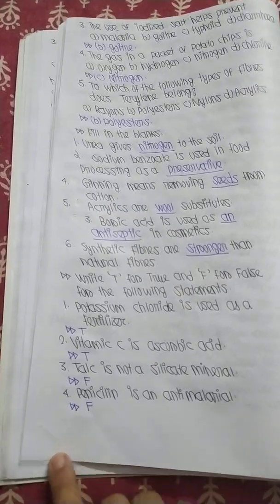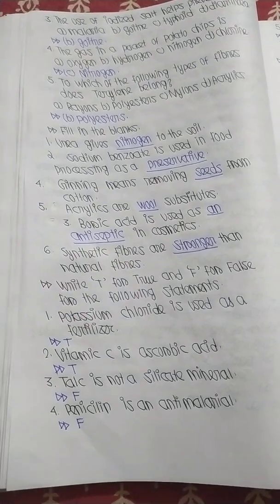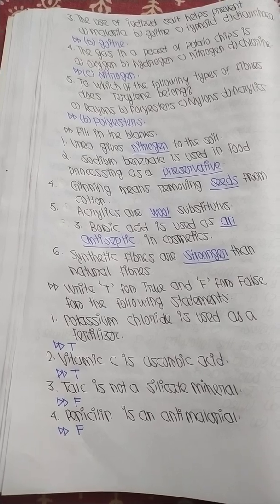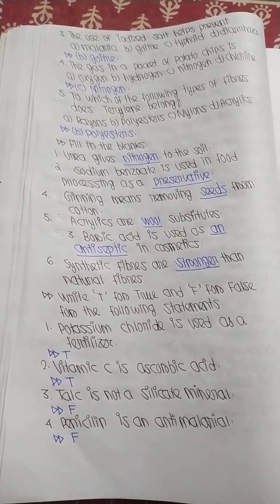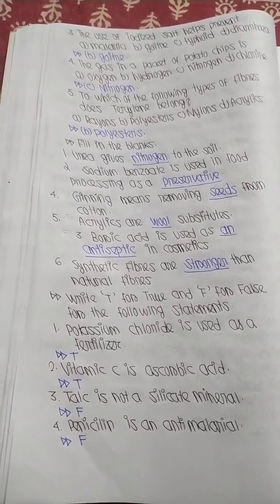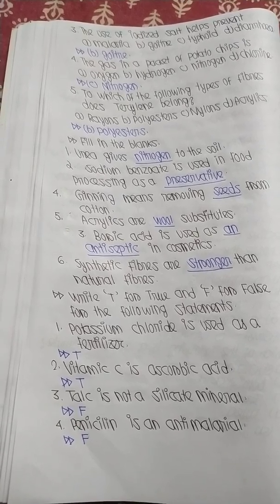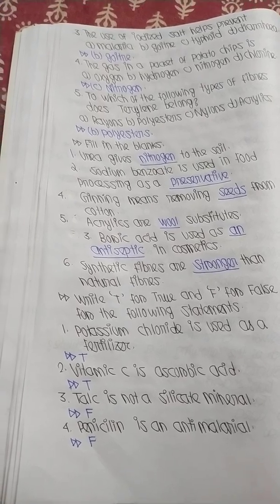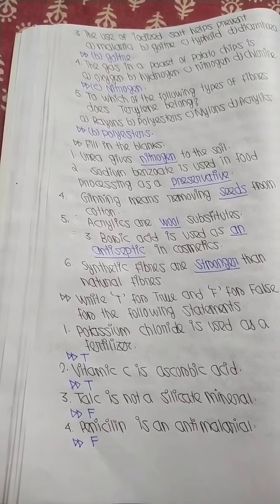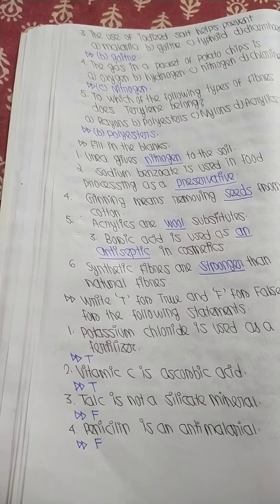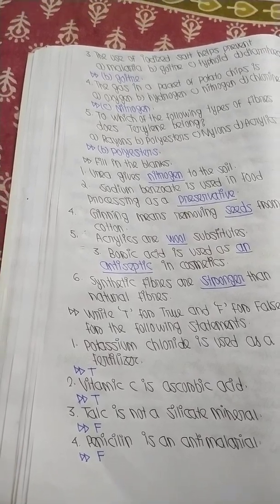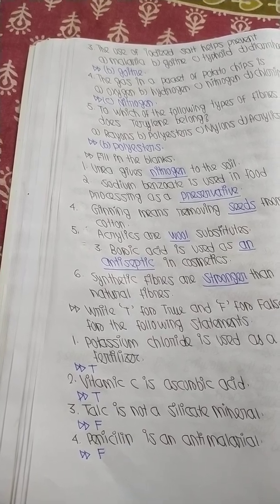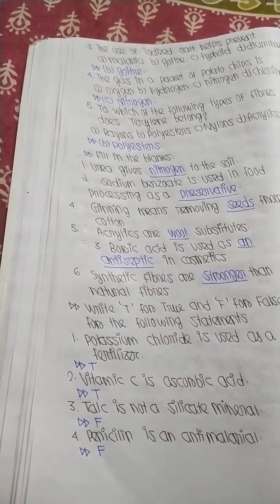Right, now come to the next question. Write T for true and F for false for the following statements. Statement 1, potassium chloride is used as a fertilizer. It is true. Statement 2, vitamin C is ascorbic acid. It is also true. Number 3, talc is not a silicate mineral. It is false. Statement 4, penicillin is an anti-malarial. It is false.